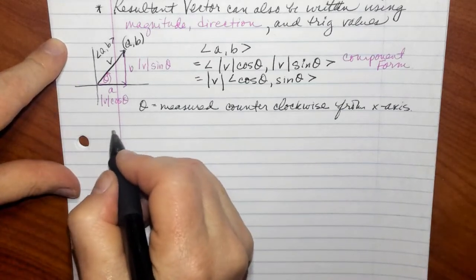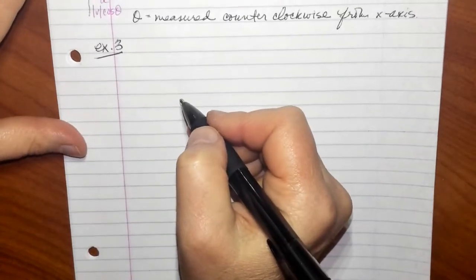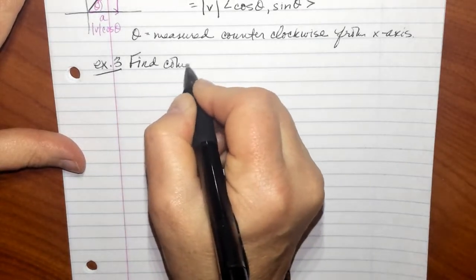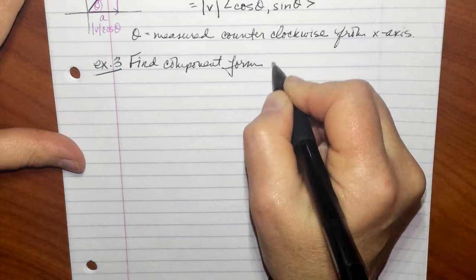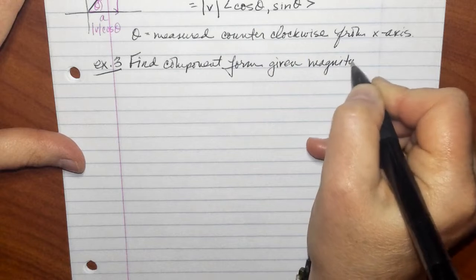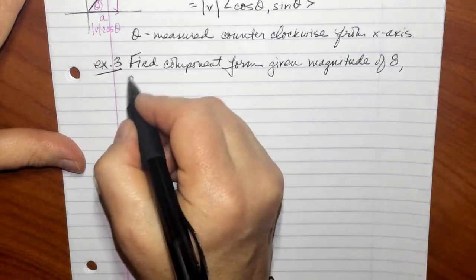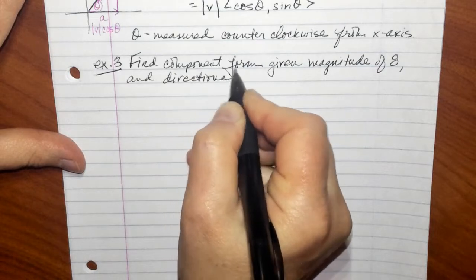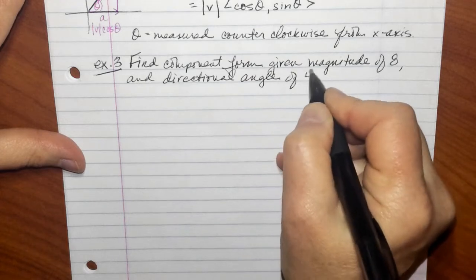Let me do an example here that will help. I think we're at example 3. So example 3 says, I want you to find the component form of a vector given the magnitude of 8, let's say, and a directional angle. Let's just stick with our 45 degrees.